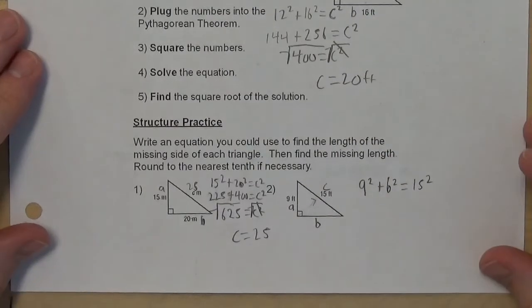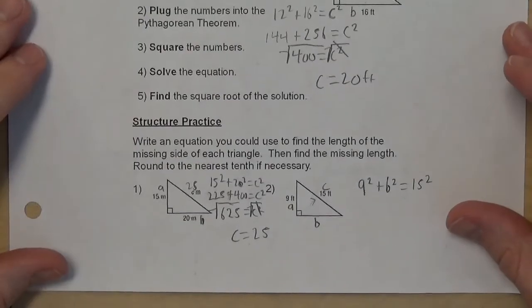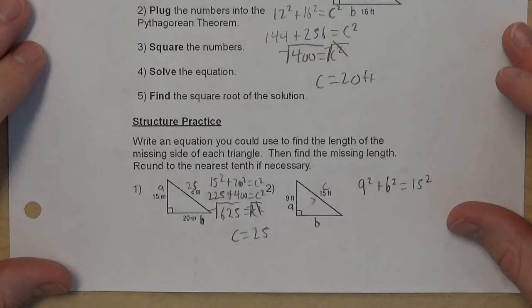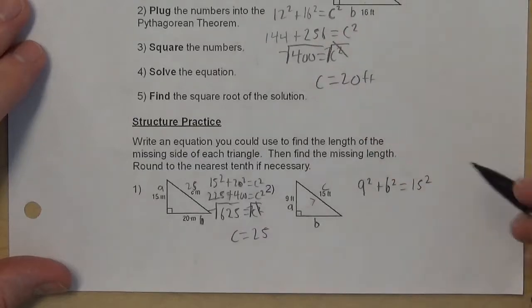So it's going to work out just a little bit differently with one of the lengths of the legs being the missing side. But we still go ahead and continue to solve. When it solves, it's going to look a little different here. So we've plugged the numbers in. Now we need to square the numbers. Step number 3, square these numbers.